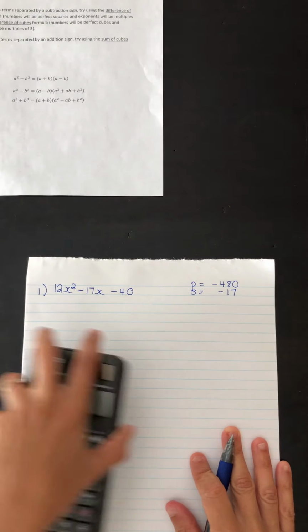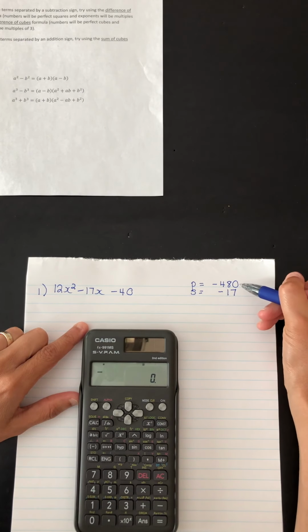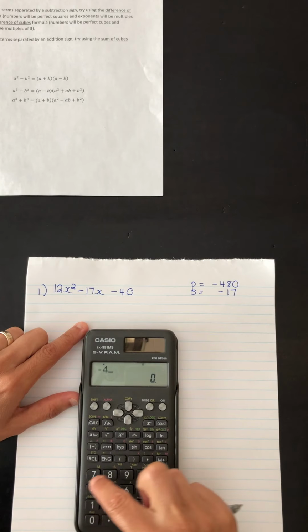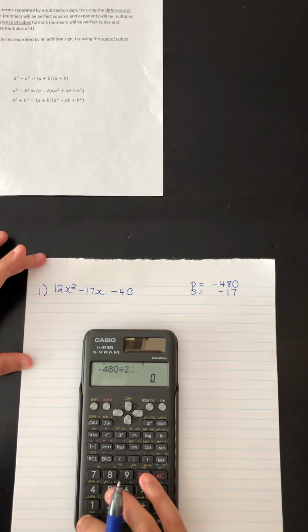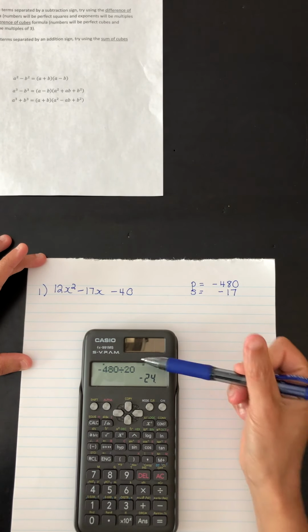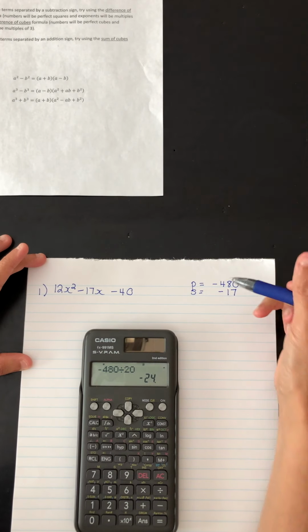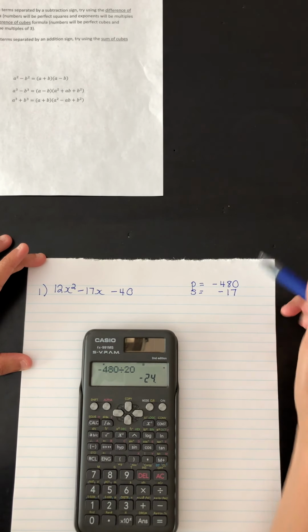And here, you may take a few minutes to come up with the numbers. So in this case, for example, if I take negative 480 and I divide it by 20, I get negative 24. But the 20 and the negative 24 will not give me a sum of negative 17.